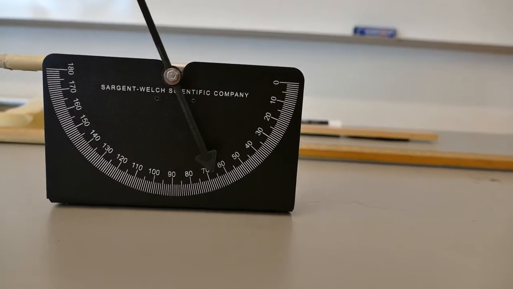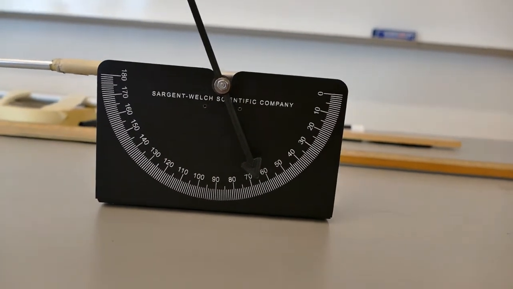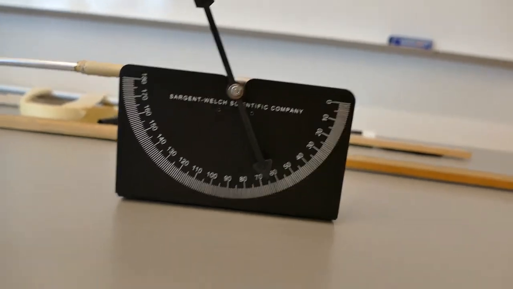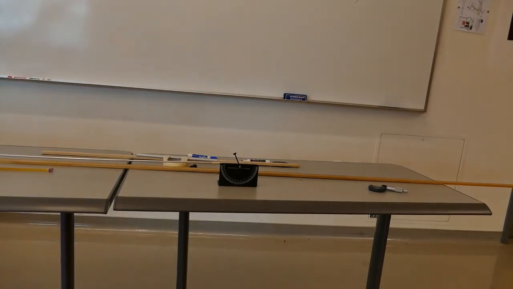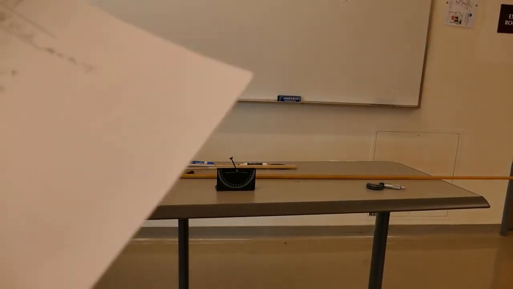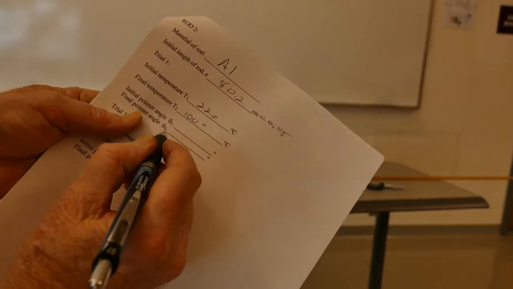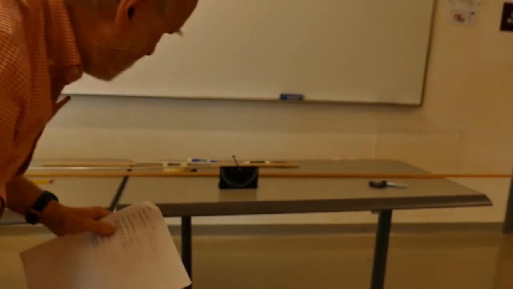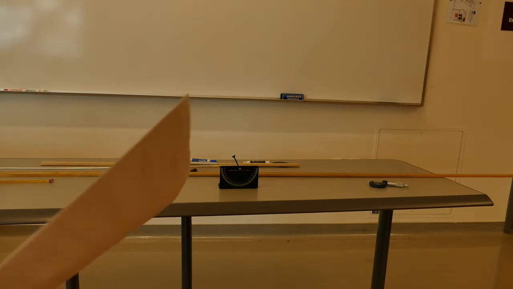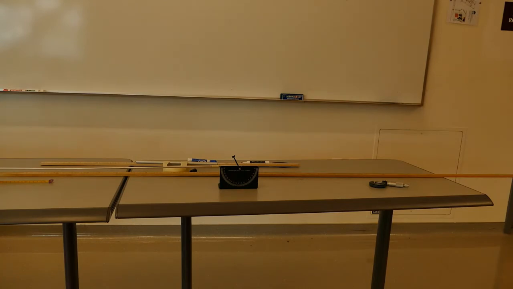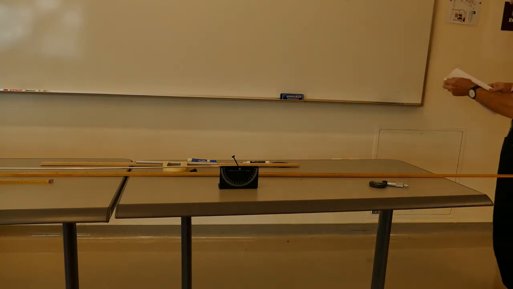And it went to, looks like about 65 degrees of angle. So we can immediately write that into our data page. Initial pointer angle was 0, and it went up to 62 degrees of angle. Last time for the brass, it was 52 degrees. Okay, so success. We've got our data.